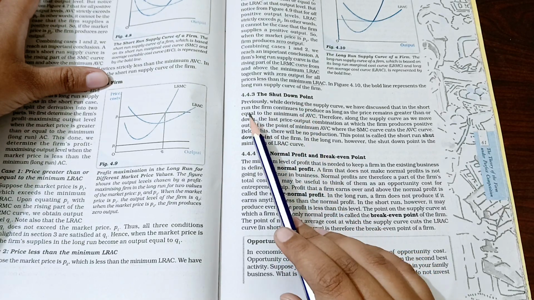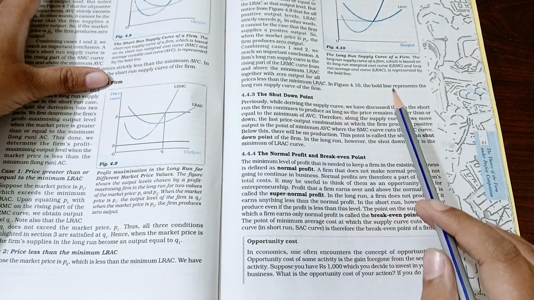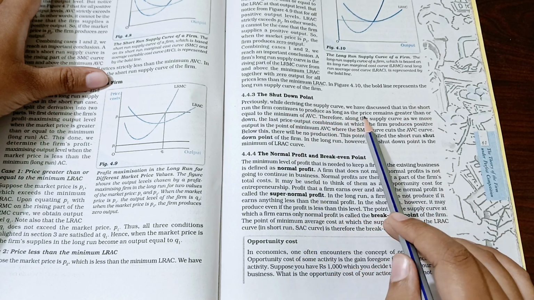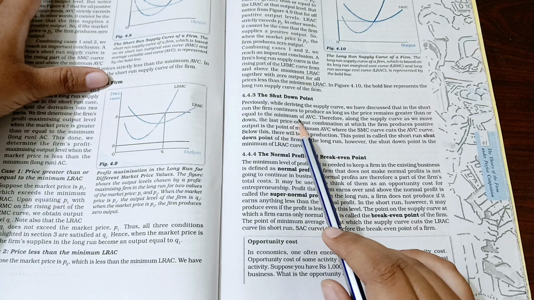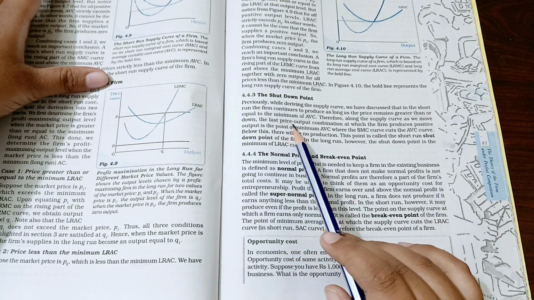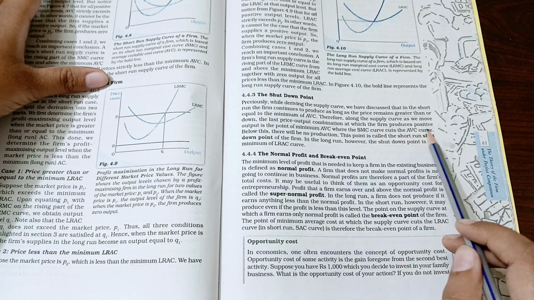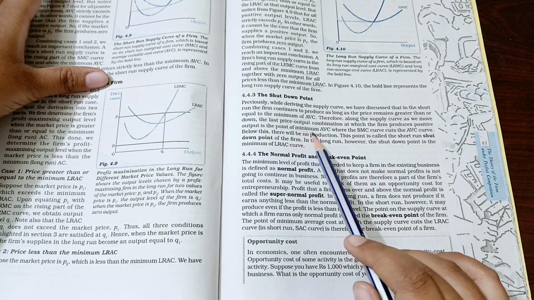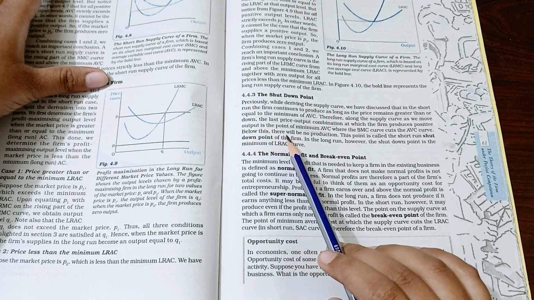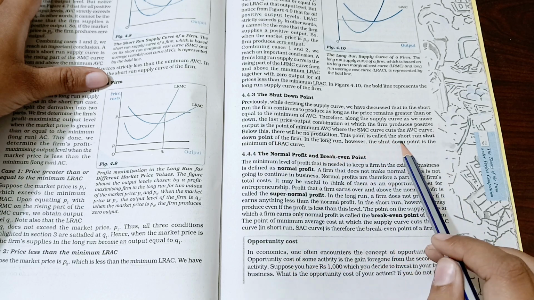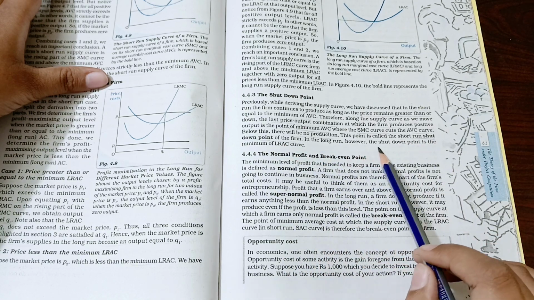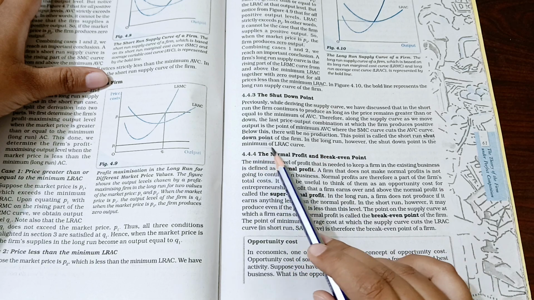The shutdown point. Previously, while deriving the supply curve, we discussed that in the short run, the farm continues to produce as long as the price remains greater than or equal to the minimum of AVC. Therefore, along the supply curve, as we move down, the lowest price-output combination at which the farm produces positive output is the point of minimum AVC, where the SMC curve cuts the AVC curve. Below this, there will be no production. This point is called the short-run shutdown point of the farm. In the long run, however, the shutdown point is the minimum of the LRAC curve.